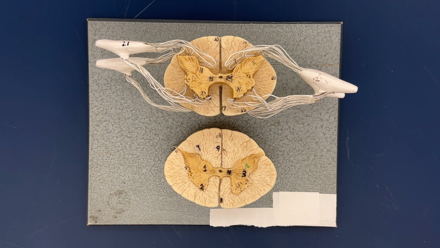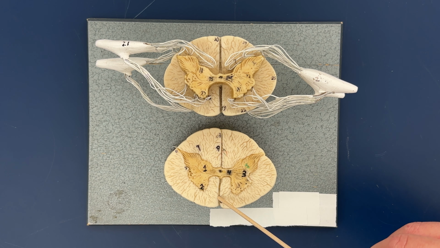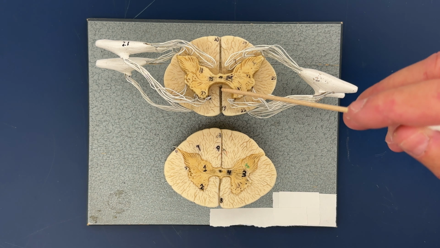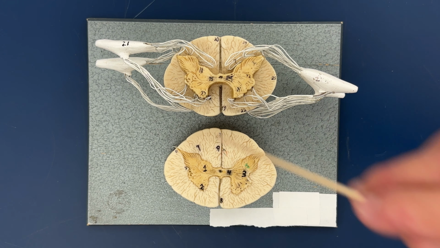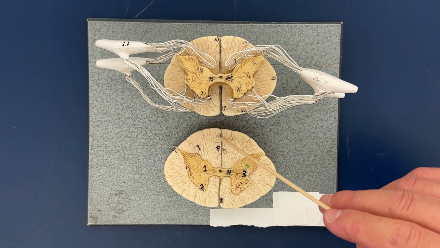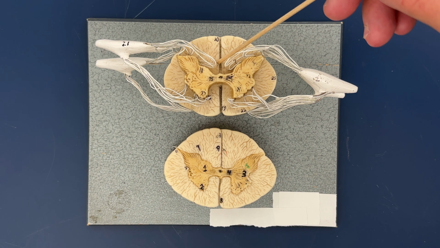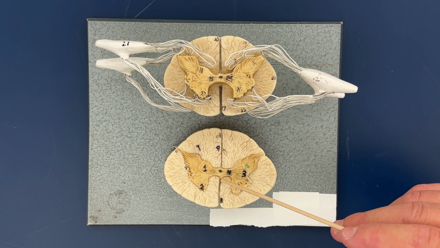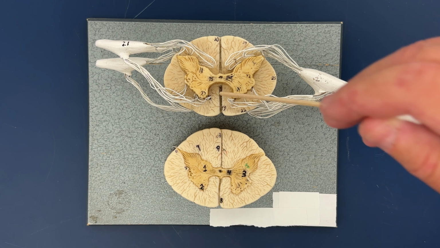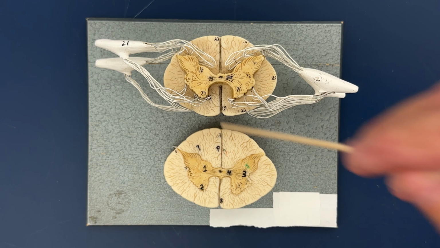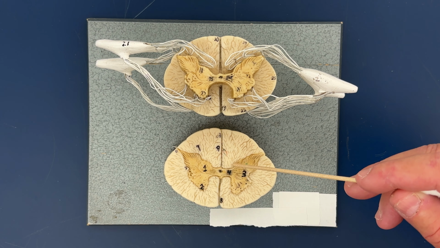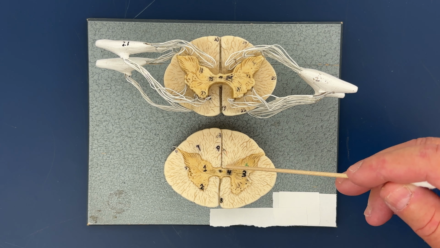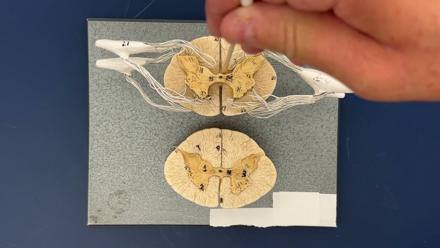Now, turning our attention to the white matter, we'll first identify the anterior median fissure here, or that anterior median fissure here, as well as the posterior median sulcus here, or posterior median sulcus here. Now, the anterior white commissure is this portion here, or here, and the posterior white commissure is this area here, or here on this view.